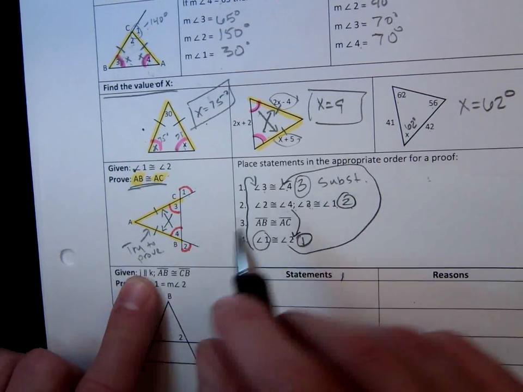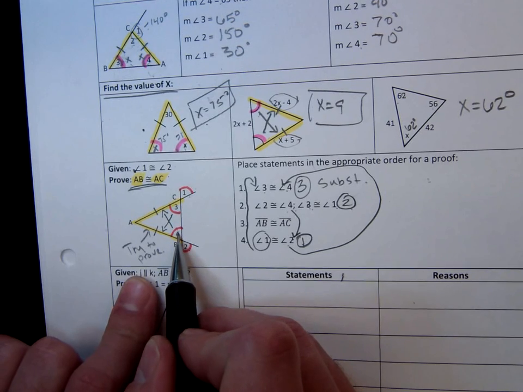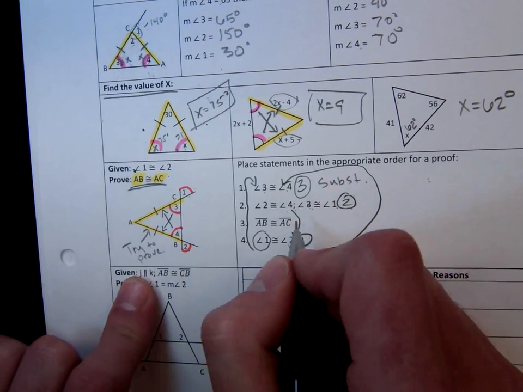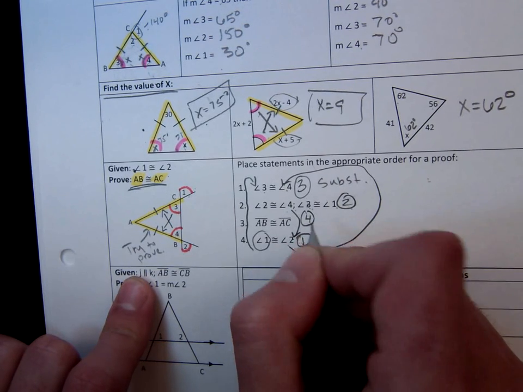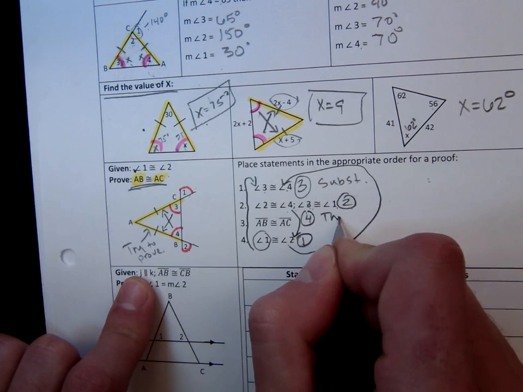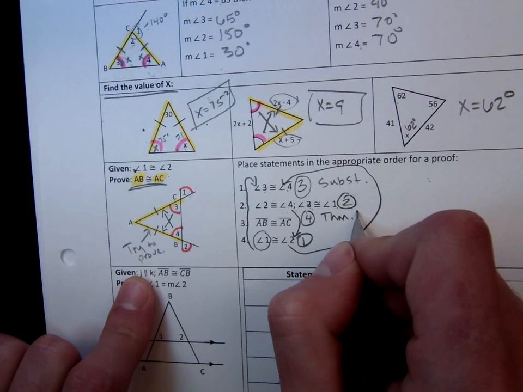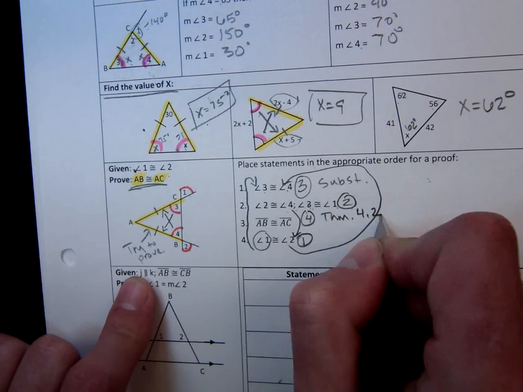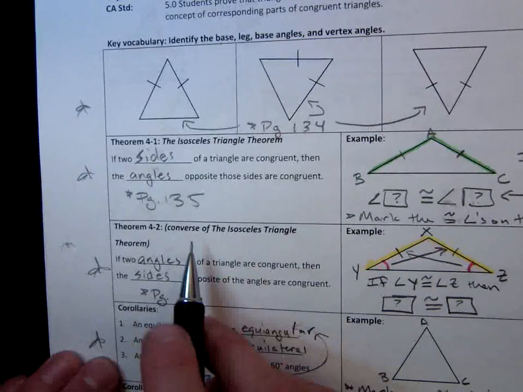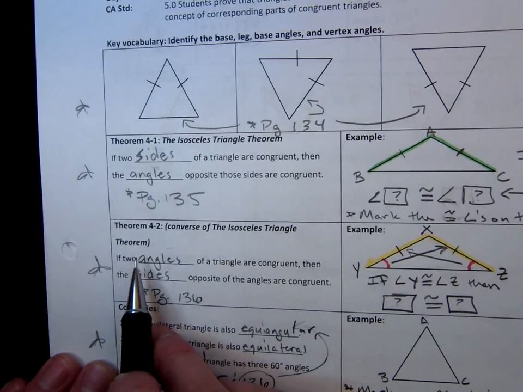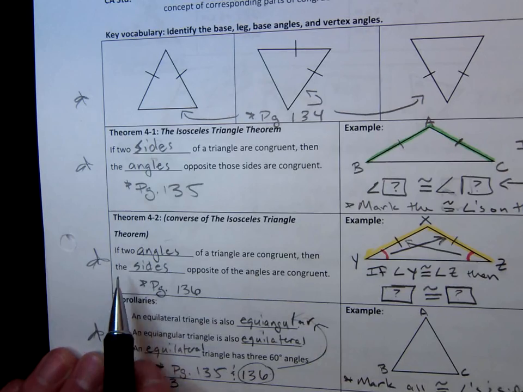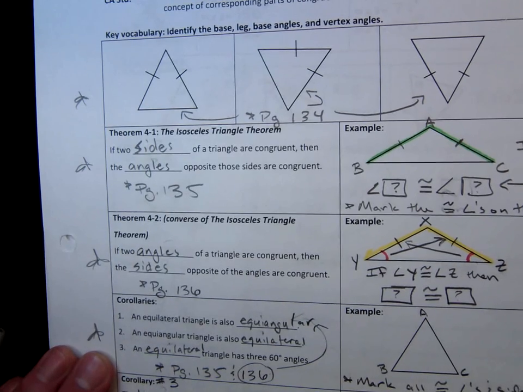From there is where we got to the point that we had AC is congruent to AB. And that was in fact theorem 4.2, the theorem that we went over just a moment ago, the converse of the isosceles triangle theorem, stating that if two angles of a triangle are congruent, then the sides opposite the angles must also be congruent.